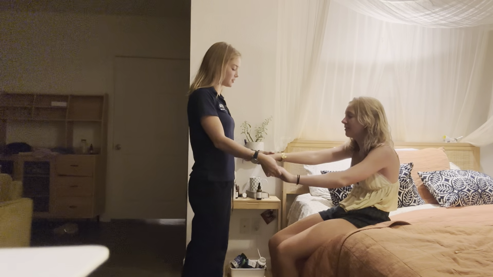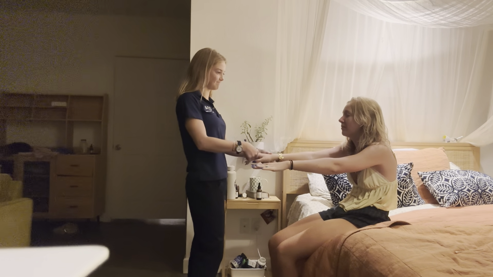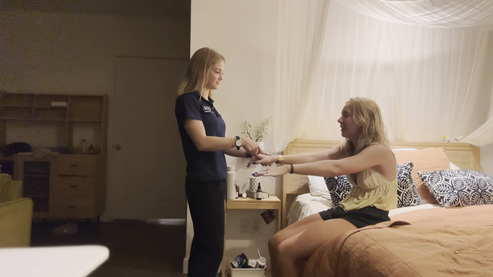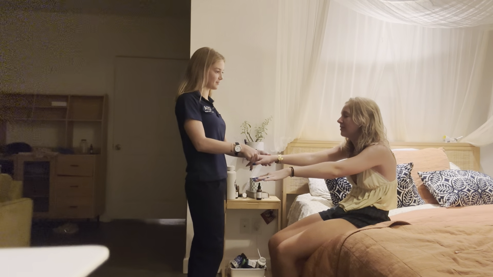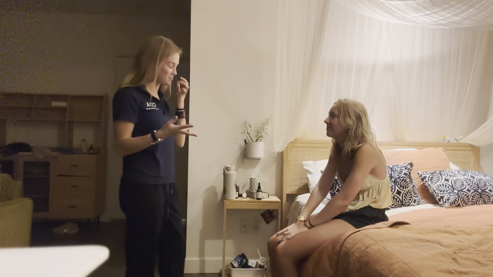Perfect. So now we'll do it. Keep your hand raised with this finger. Up, down, up, down. Okay, and I'll also be doing that with your big toe.